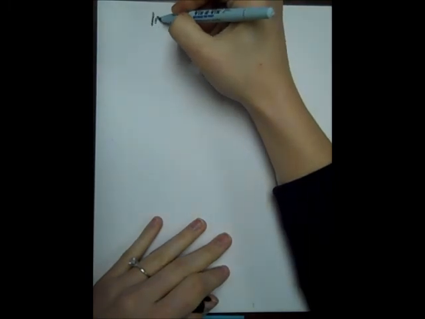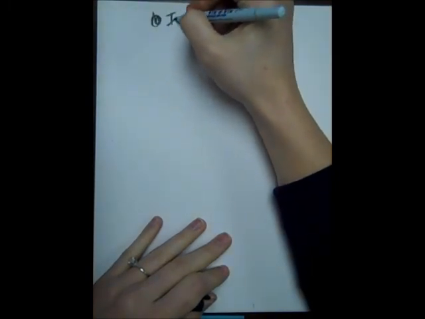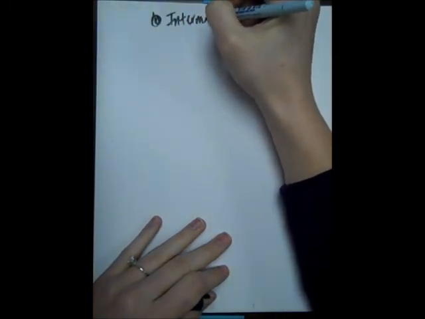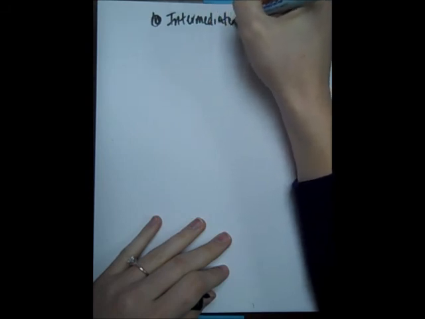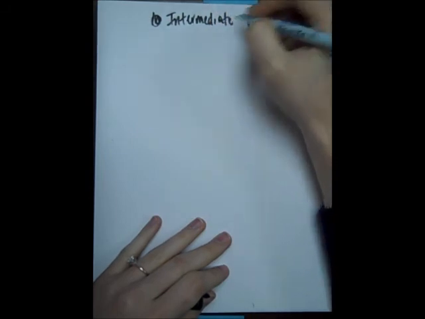Okay, so the next section that we're going to talk about is the intermediate value theorem.